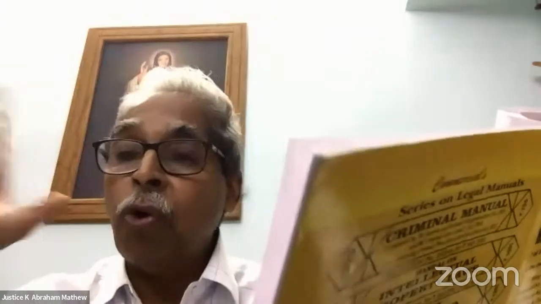Particulars of the computer. Then, dealing with any of the matters contained in subsection 2, we have seen that A, B, C, D, four clauses are there. Here again the word used is any. It should be read as all. So the word any in subsection 4 should be read as all. That is what the Supreme Court has held in Arjun Pandit Rao's case. So it is a mistake there.